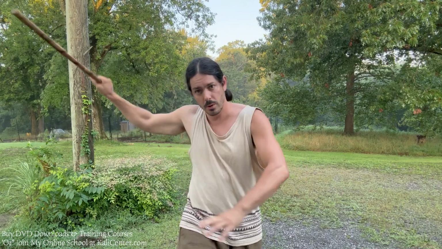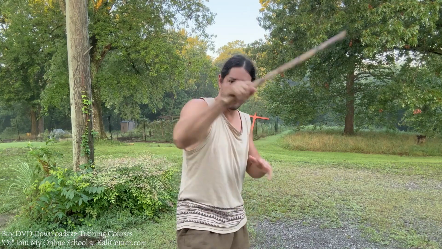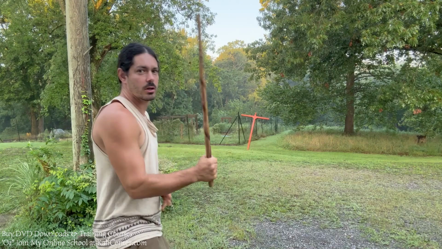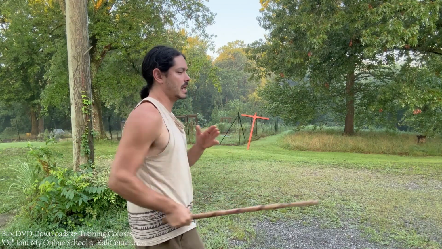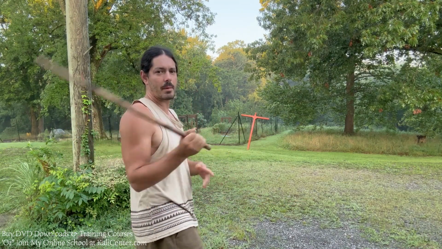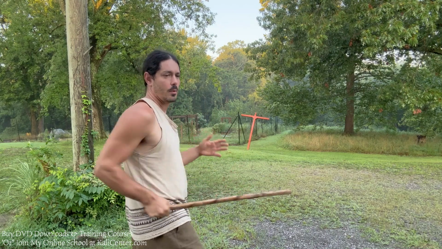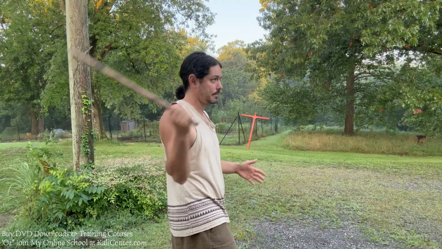And this can go on the horizontal line. We go into a circular angle 3 here, or circular angle 4 here. We can have small circles, where the tip does not go behind my body, right? It stays in front of my body. We can go into a large circle where the tip travels all the way behind my body.